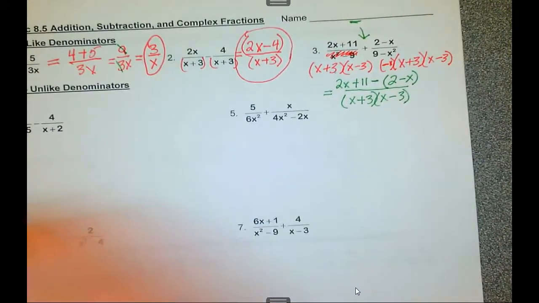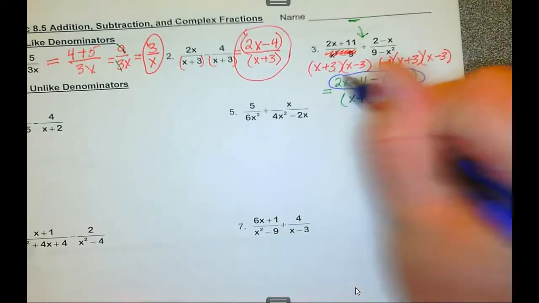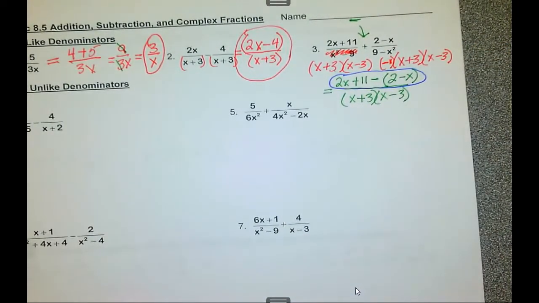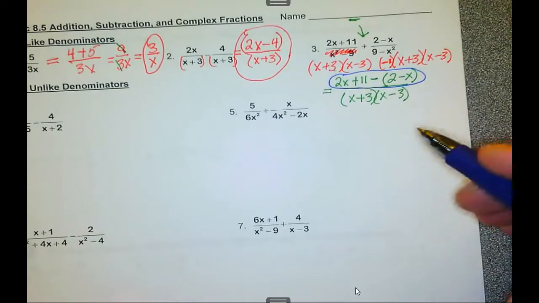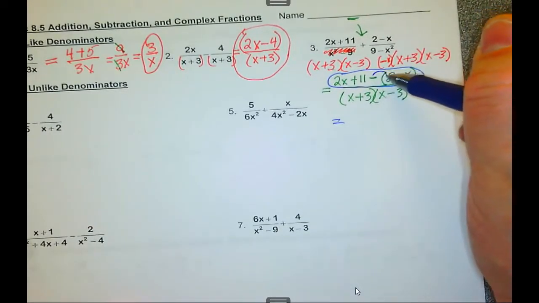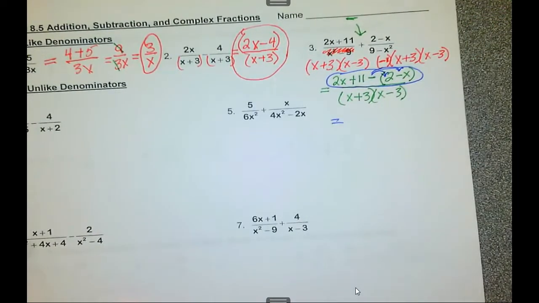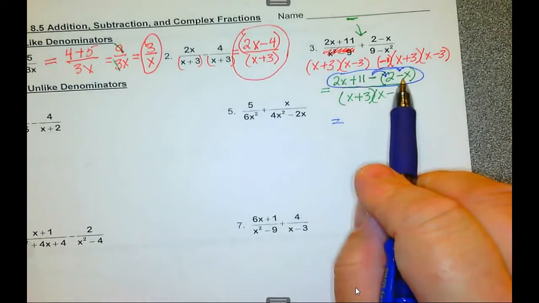Okay, now I have to simplify this and see if I can factor anything out. Distribute the minus sign. I get minus 2 and a plus x. Okay? A plus.